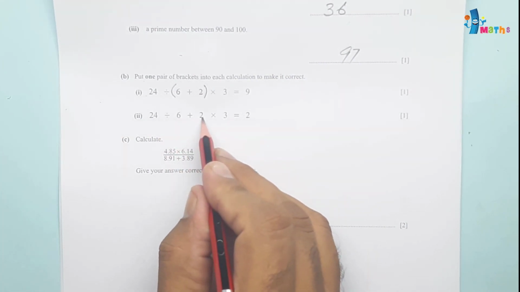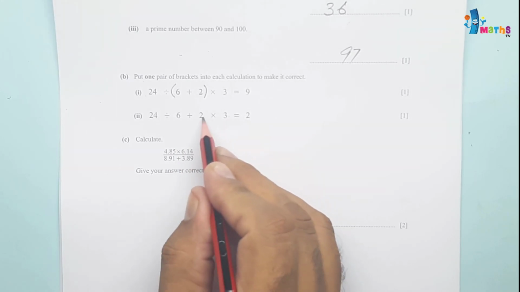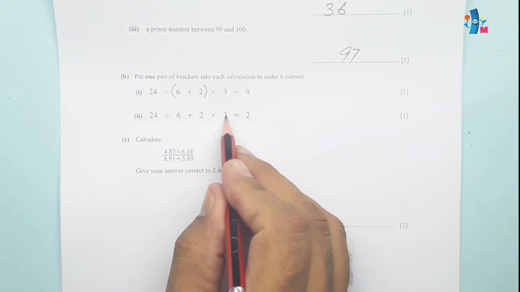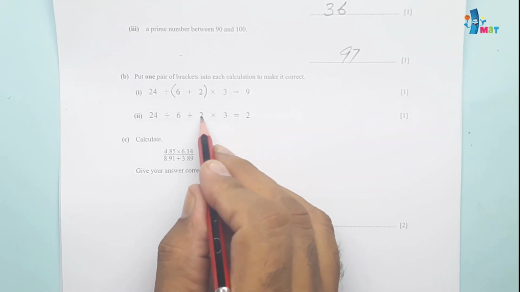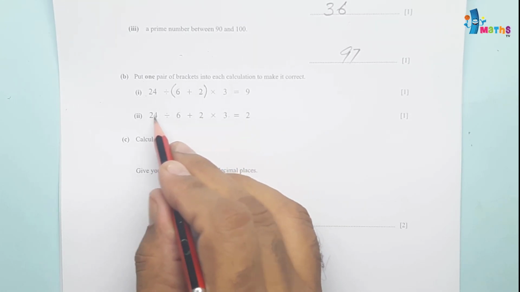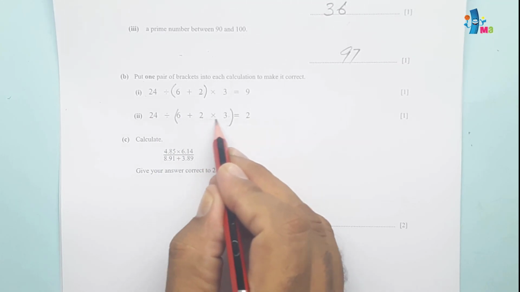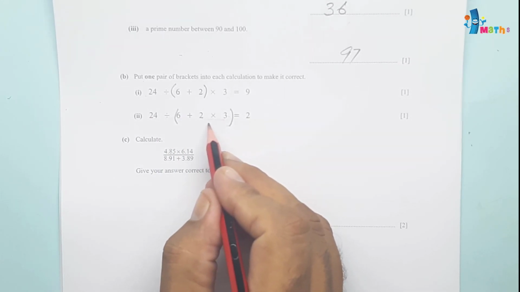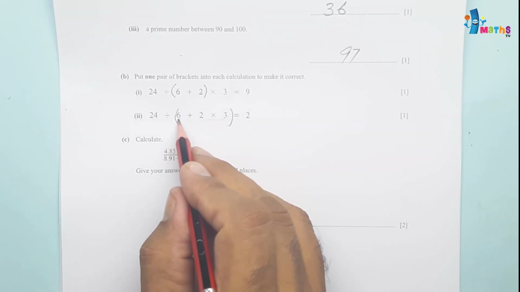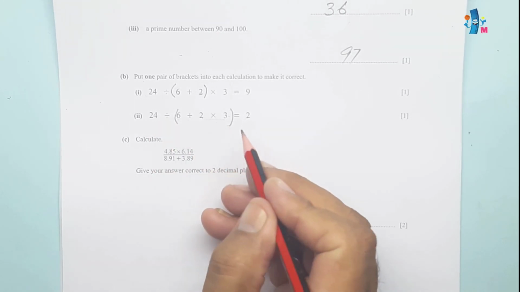Next is this one, and for this we need 2. Basically first we will do multiplication. This one, 6 plus 6 will be 12, so 24 divided by 2. So we can put brackets, and this operation will be first, and then we'll add 6 and then divide by this, and we'll get 2.